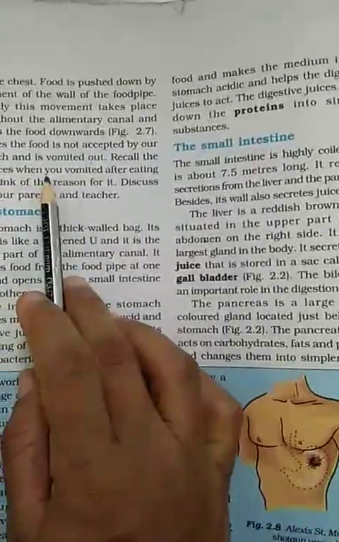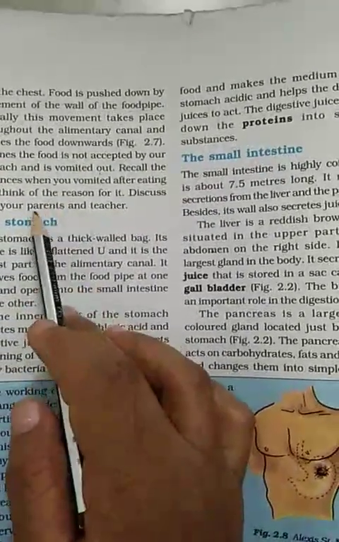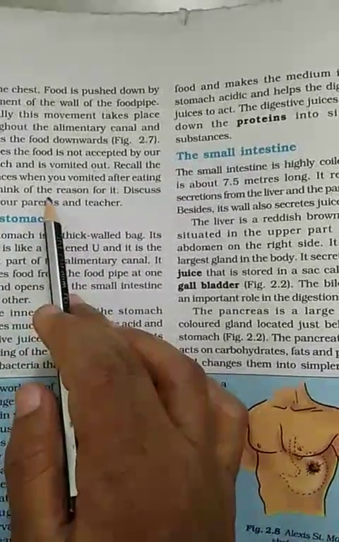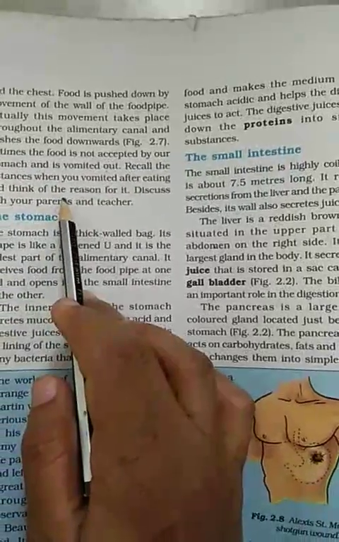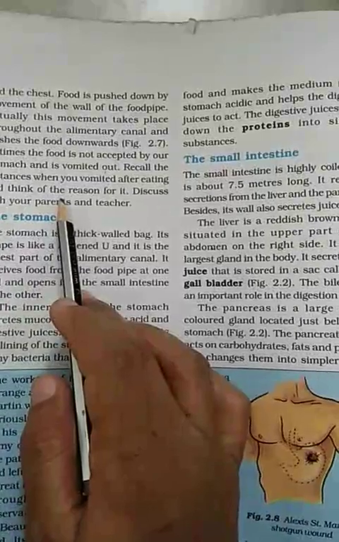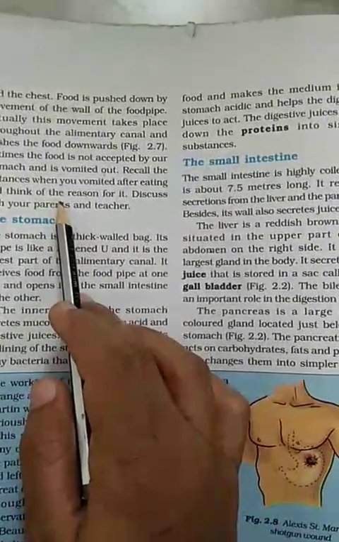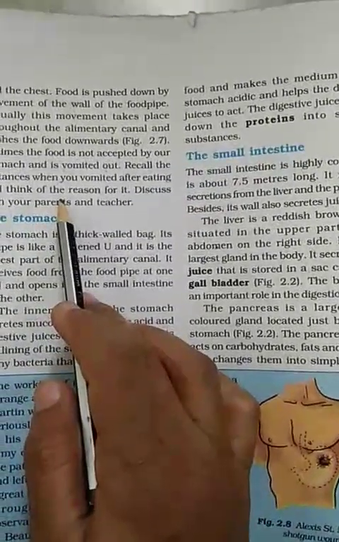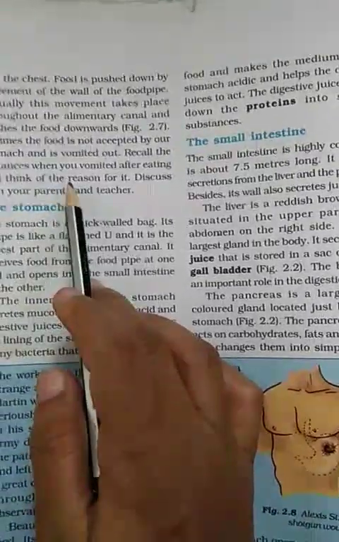Recall the instances when you vomited after eating and think of the reason for it. Sometimes we are full and still we eat, and our stomach is not ready to accept the food. At that time we feel vomiting.